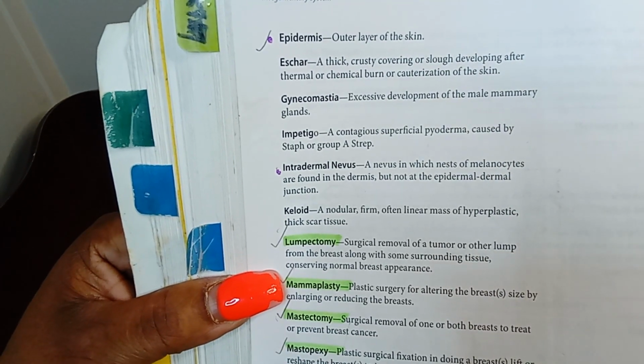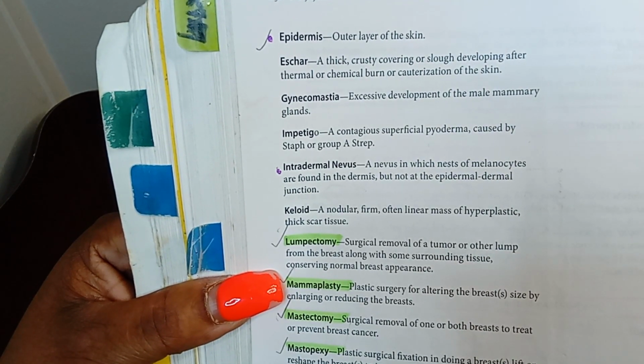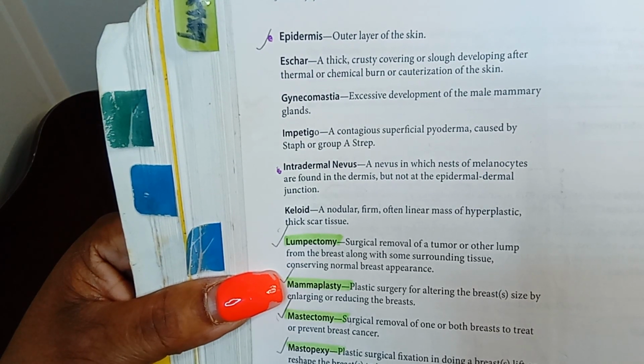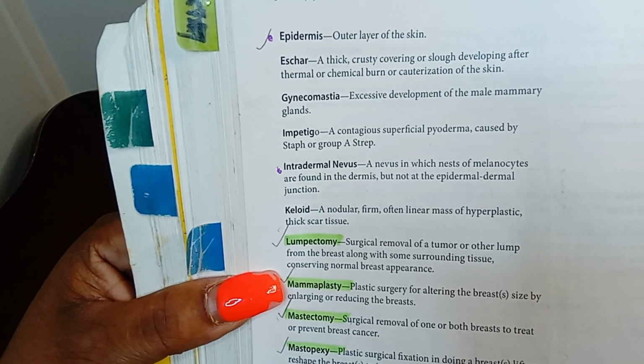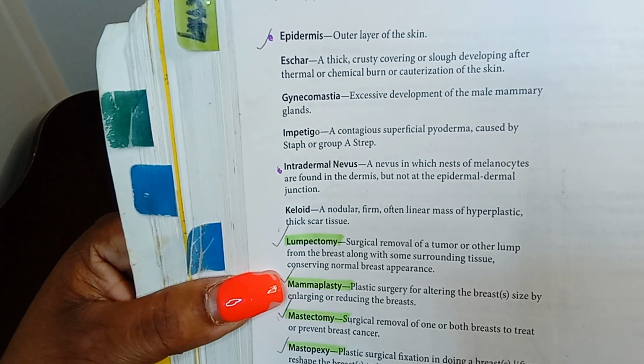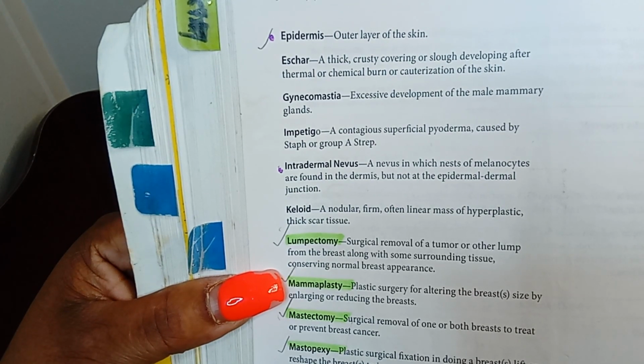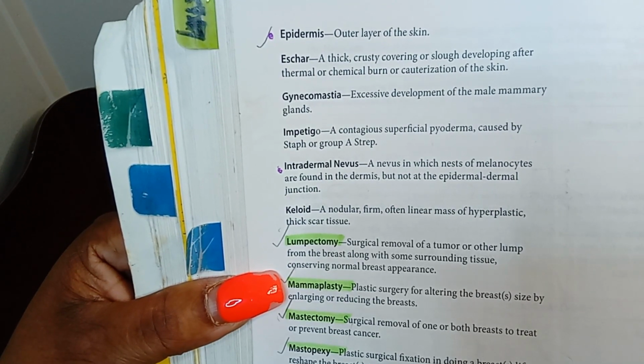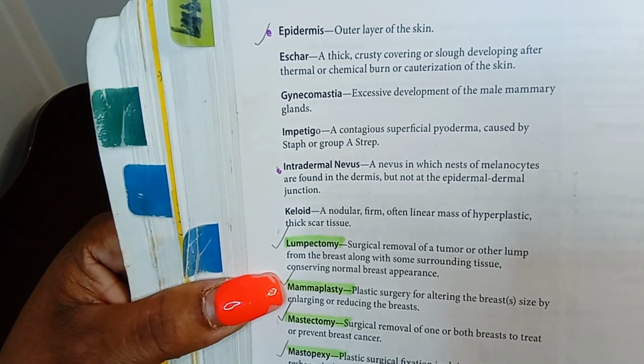Keloid. Sometimes people have different types of skin, and you get a cut and that elevated thing on your skin looks kind of like a caterpillar on top of your skin. Some people have it. That's a keloid. It's above the skin. It's a condition.